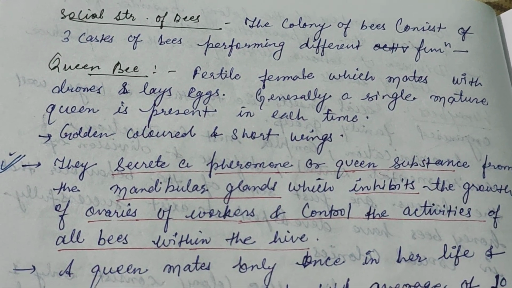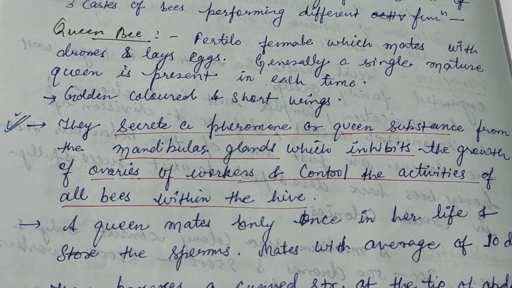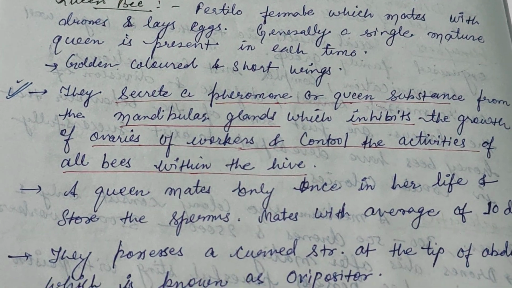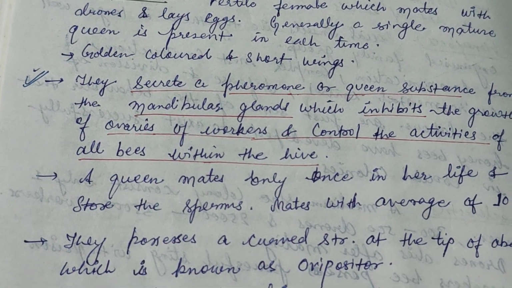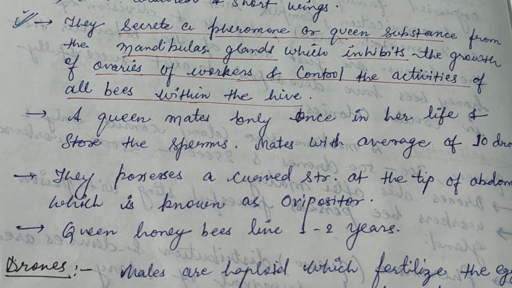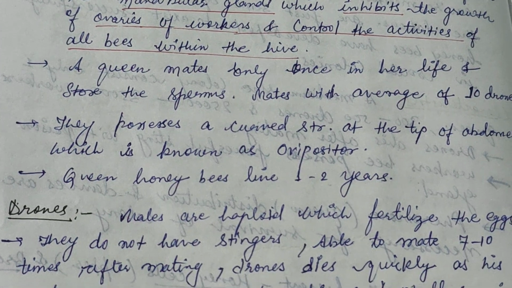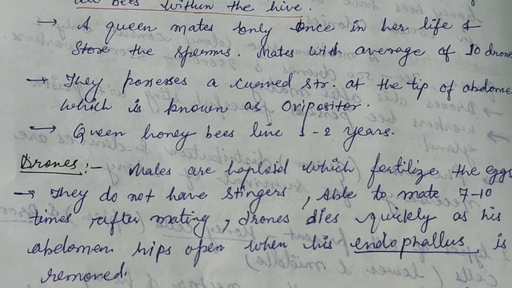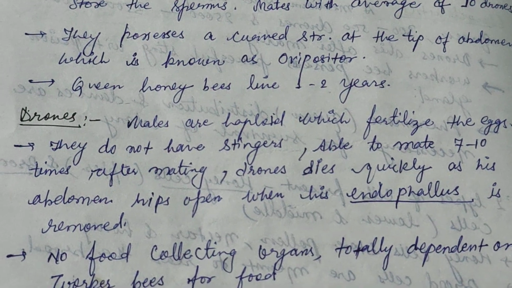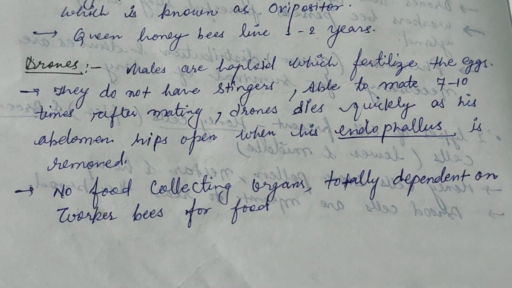Social structure of bees. The colonies of bees consist of three castes of bees performing different functions. The queen bee is a fertile female member of the colony which mates with the drones and lays eggs, and generally a single mature queen is present at a time. She secretes a pheromone, or queen substance, from the mandibular gland which inhibits the growth of ovaries of workers and controls the activities of all bees within the hive. She possesses a curved structure at the tip of the abdomen known as the ovipositor, and the queen honeybee lives for 1 to 2 years.